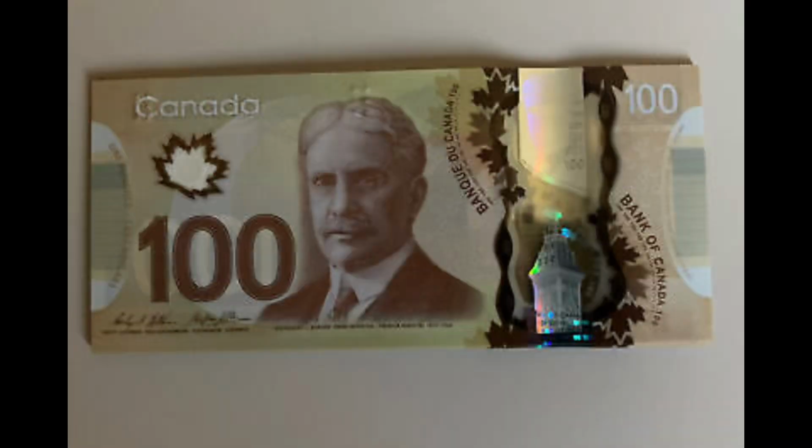It's amazing. This is Sir Robert Borden, who was the Prime Minister of Canada during World War One. I do not have this note, but he was the Prime Minister that introduced the temporary income tax. But as we know, it stayed for good. These are all the Canadian dollar notes.